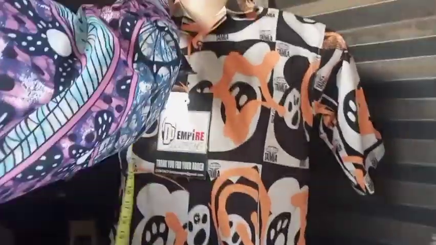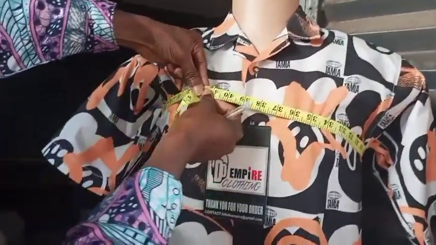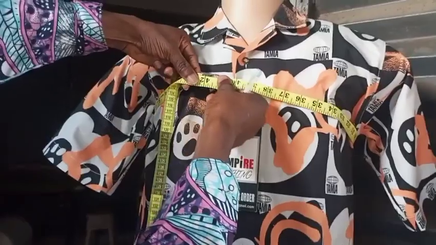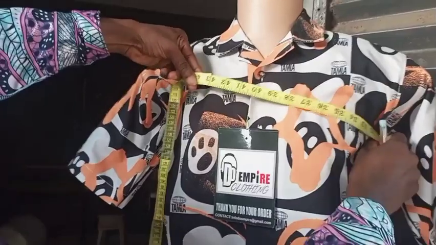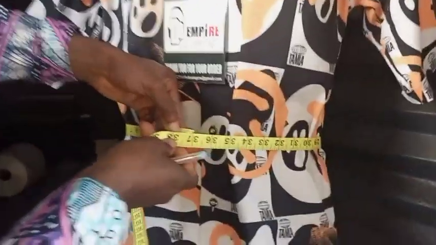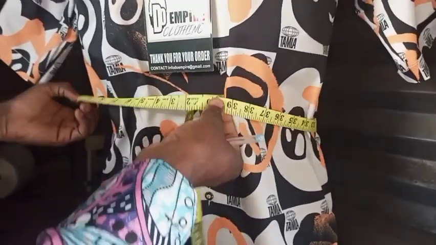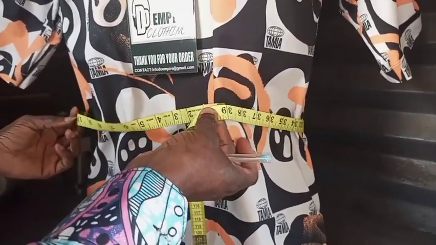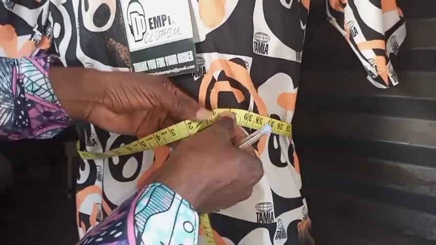For the chest measurement, we measure the chest. For the chest, that is 43. So this is the waist. We measure the waist. If you want it curved, measure the waist 39 or 40. If you want it curved.